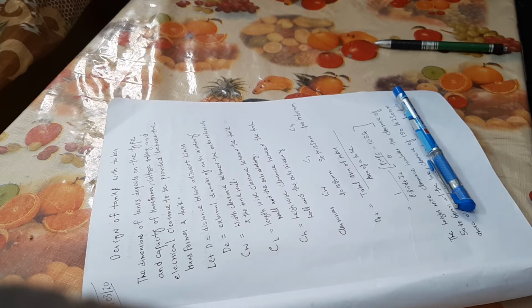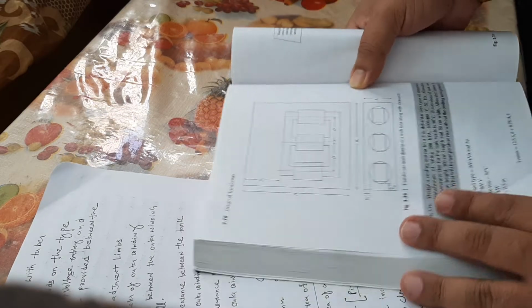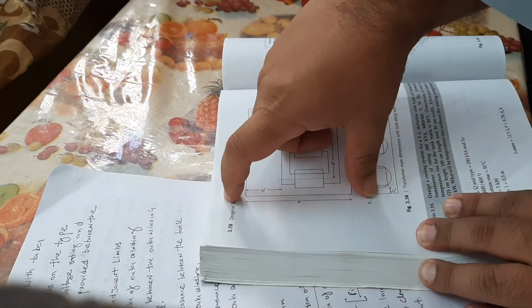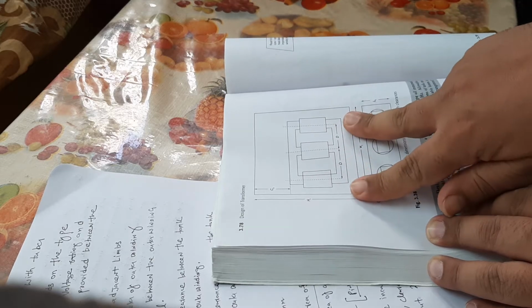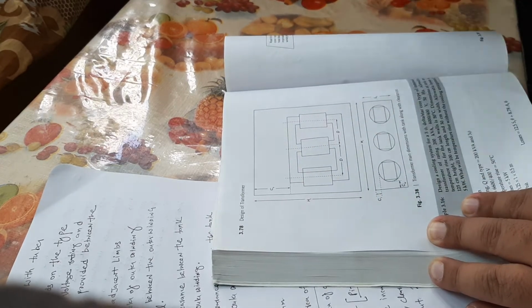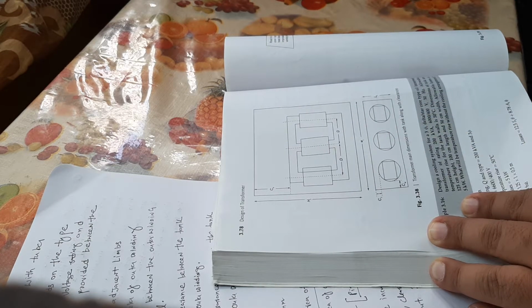So here there is a very good arrangement in this book, you can see over here. In this arrangement, there's the total height of the tank, and you can see the D, the distance between limbs. This is a three phase transformer arrangement, 1 2 3. So these are like one limb, two limb, three limb. The distance between adjacent limbs is given as D.